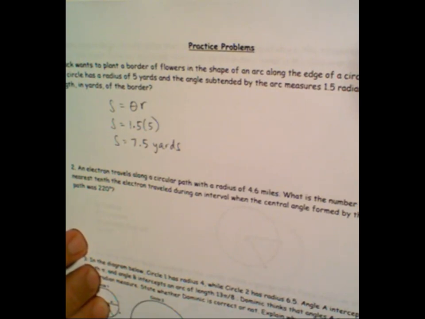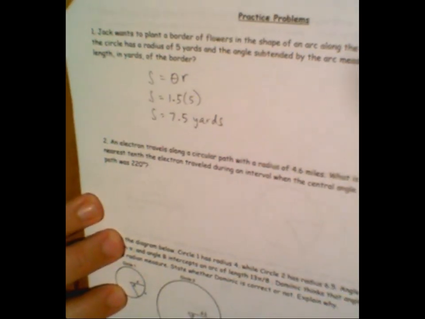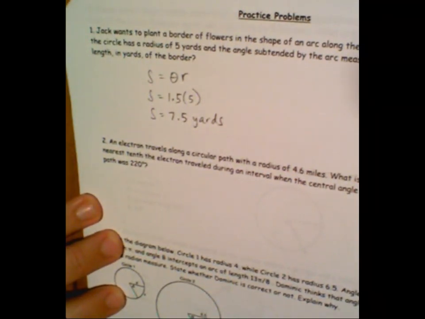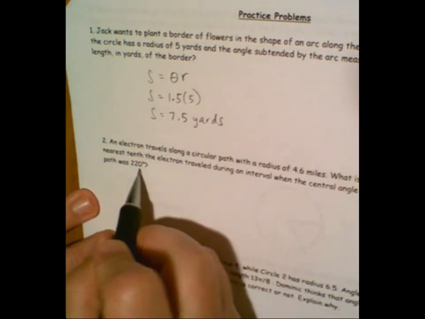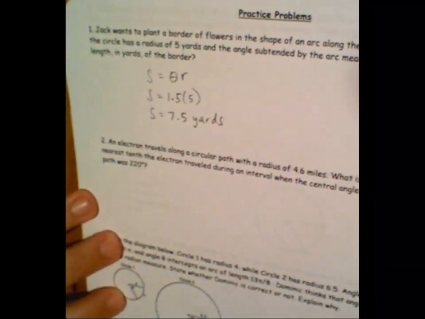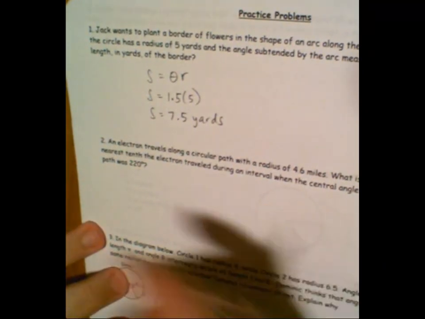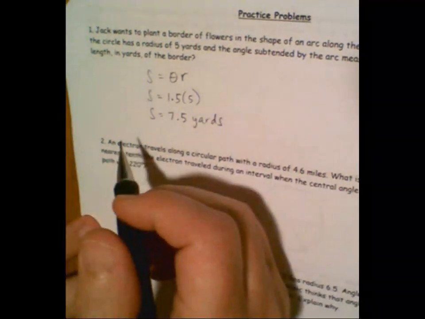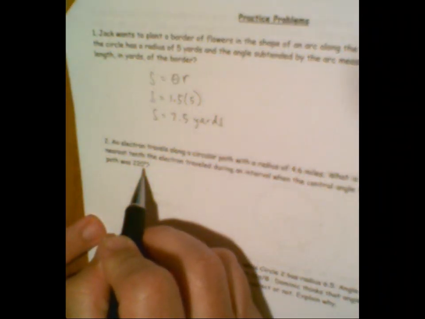Okay, we'll do two more. An electron travels along a circular path with a radius of 4.6 miles. What is the number of miles, to the nearest tenth, the electron traveled during an interval when the central angle formed by the electron's path was 220? Well, 220 degrees. We can't use degrees if we're going to use SOR. We have to use, well, there's two ways to do this problem. I'm going to do it both ways. If I want to use S equals theta R, then I have to find out what the degrees is in radian measure.